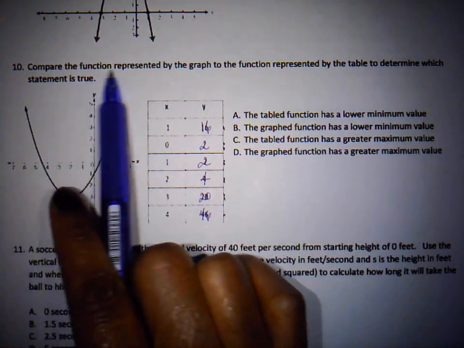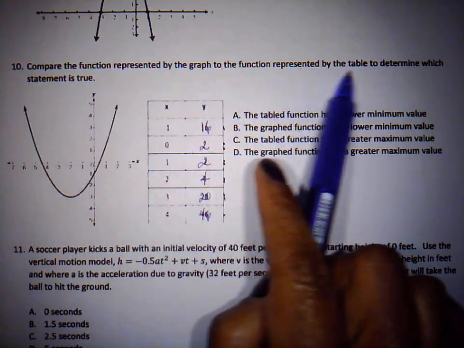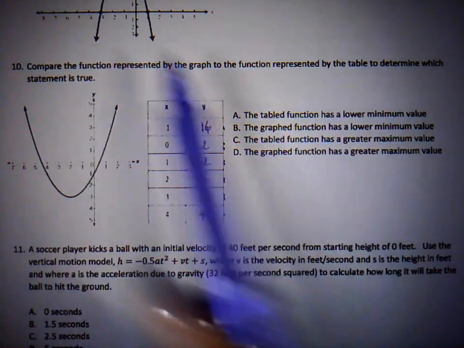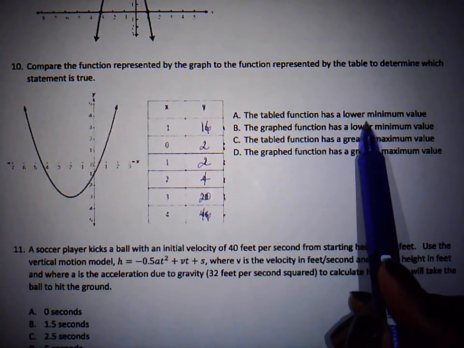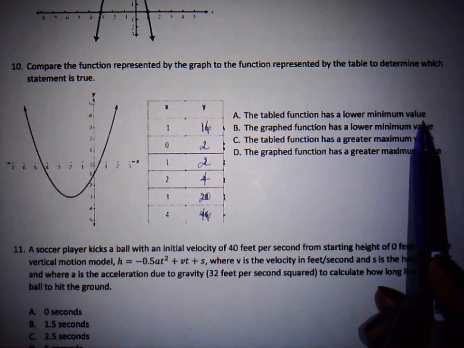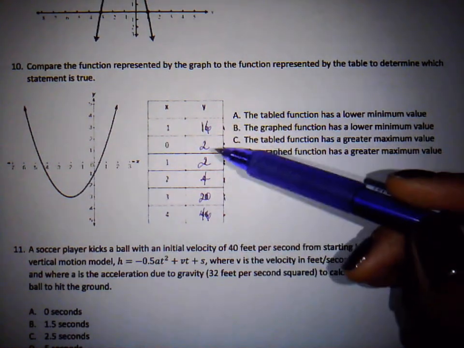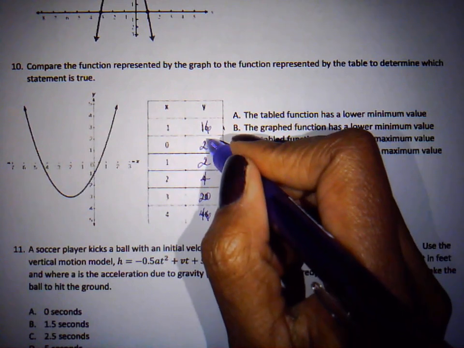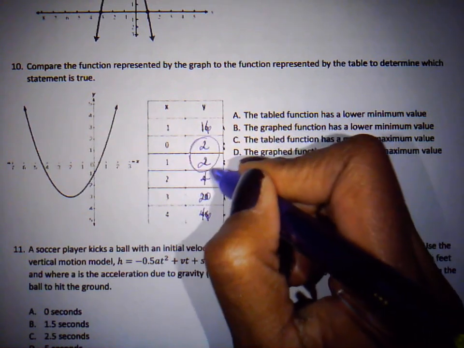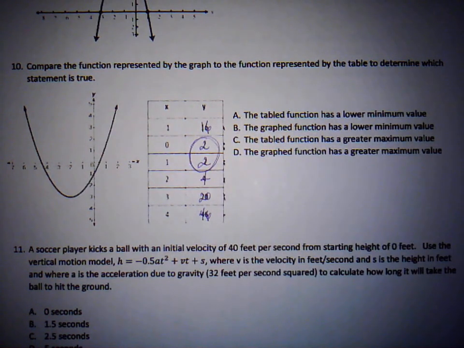It says, compare the function represented by the graph to the function represented by the table to determine which statement is true. Statement A says, the tabled function has a lower minimum value. Well, look at our y values. The minimum value would actually be between these two here, right?